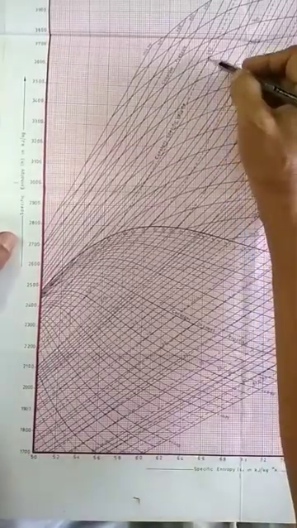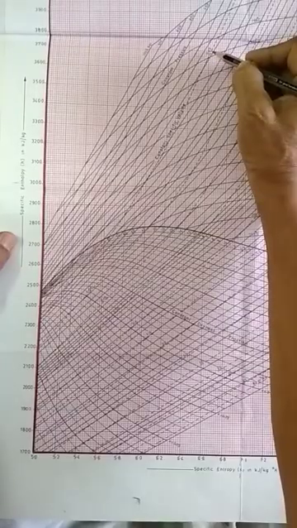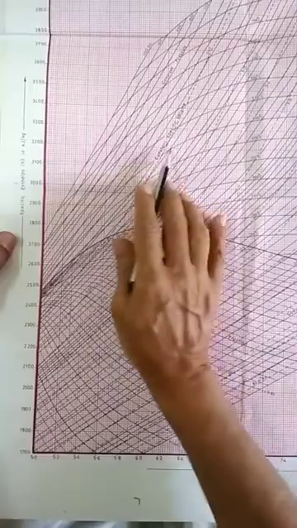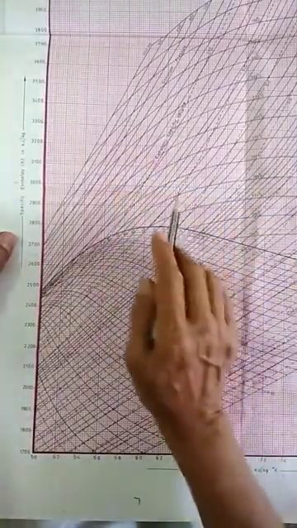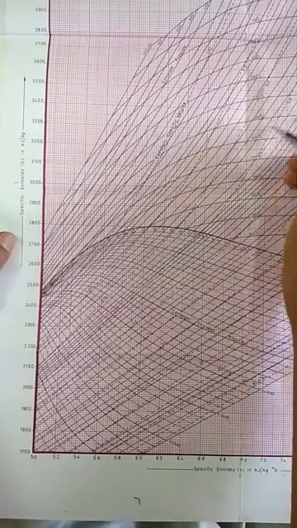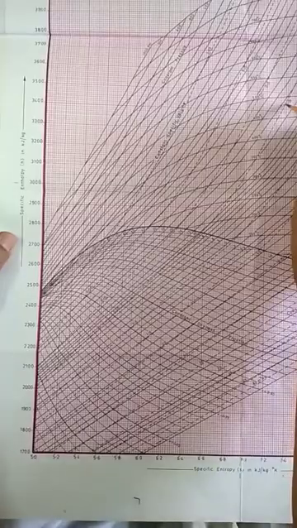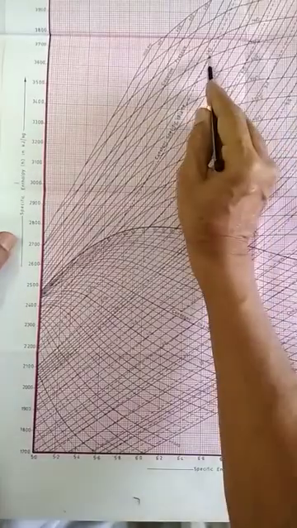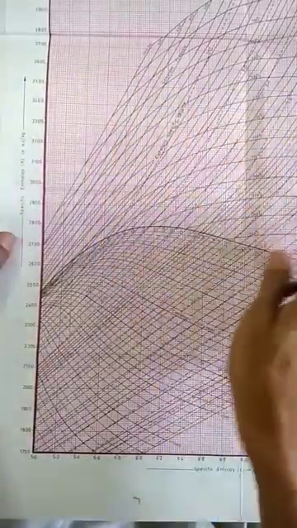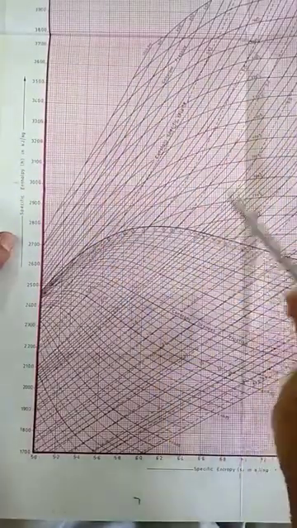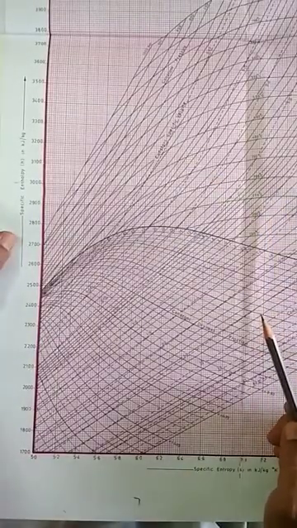The specific volume on this particular dotted line is about 0.02 meter cube per kg. As you can see, the specific volume increases as you come down. At this particular dotted line the specific volume is about 0.7, whereas here it is 0.02. That means the specific volume is increasing in this direction. So this is another important property we can read from the Mollier chart, that is, specific volume.